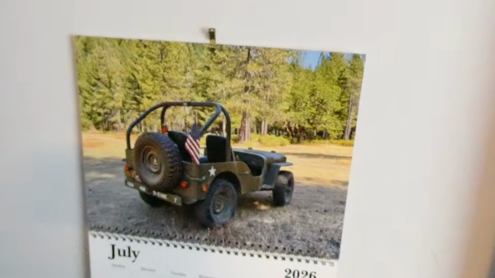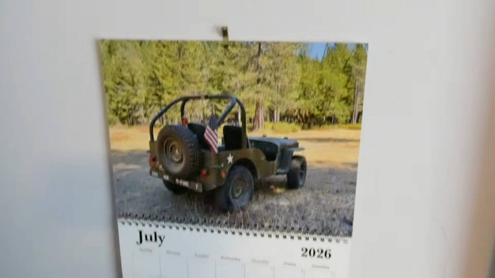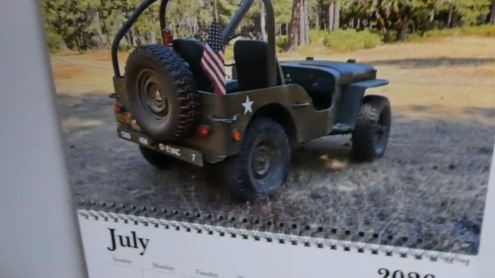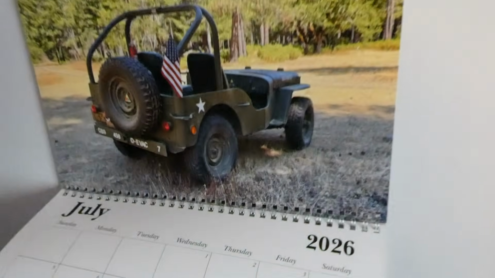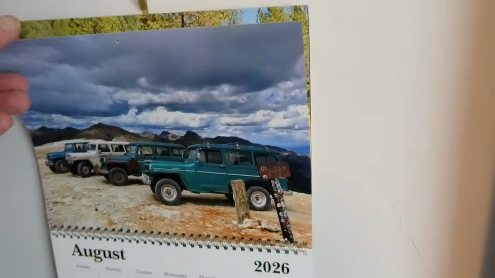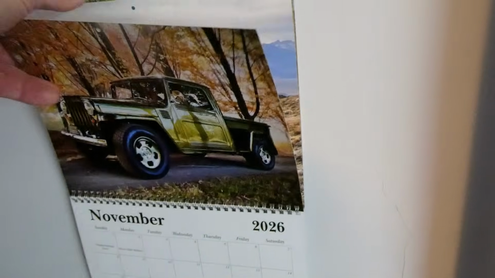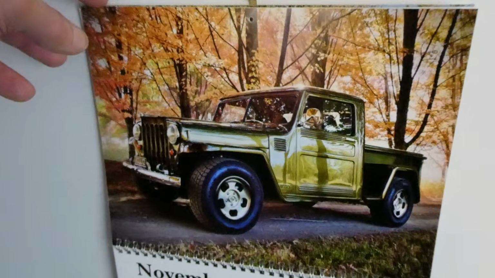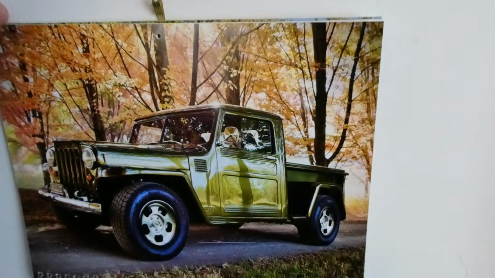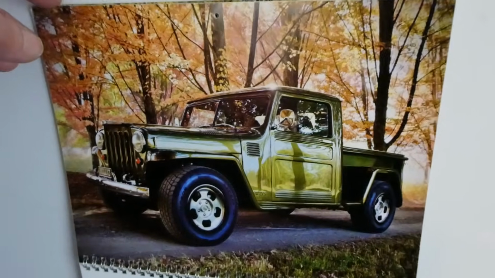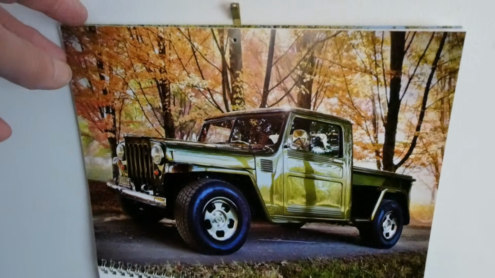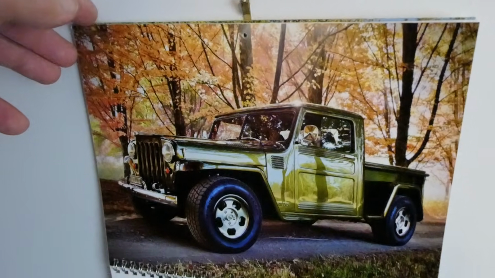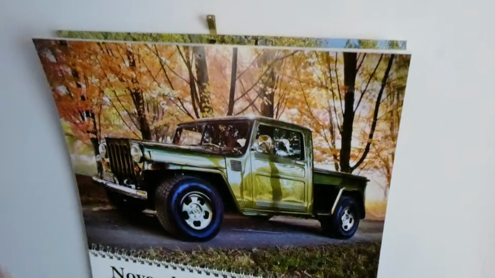And there's the current calendar for the Willys truck and wagon forum. And my truck is actually in here somewhere. There it is. There you go. Look at that, November. That was taken by Dale as we were driving into Highballs Goes Country, which was a little charity raiser for the local country fire authority.